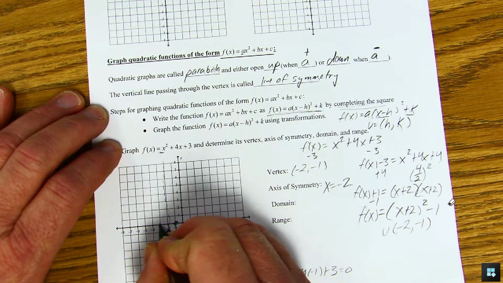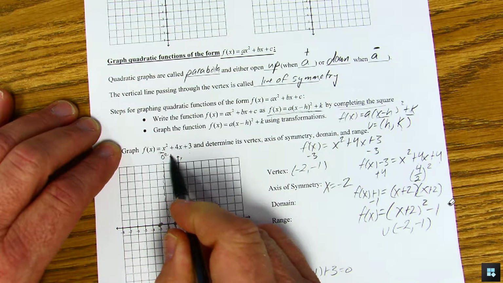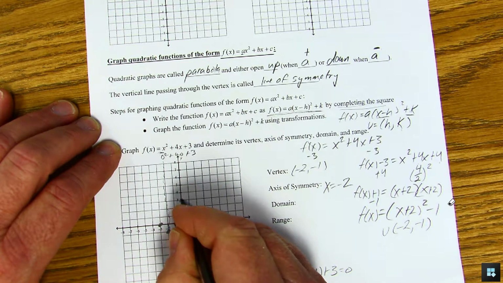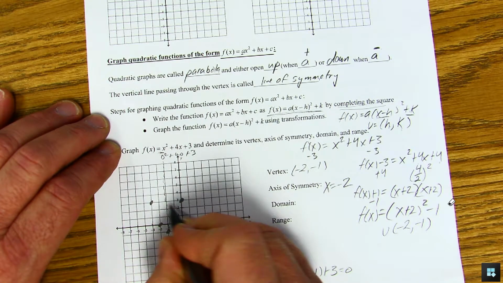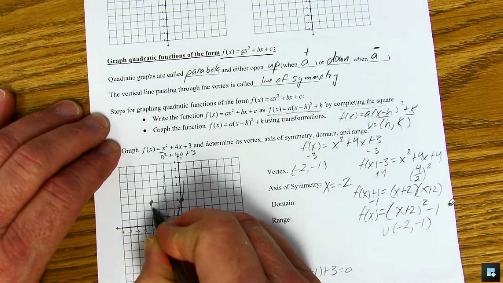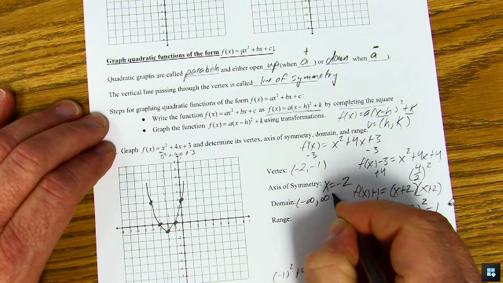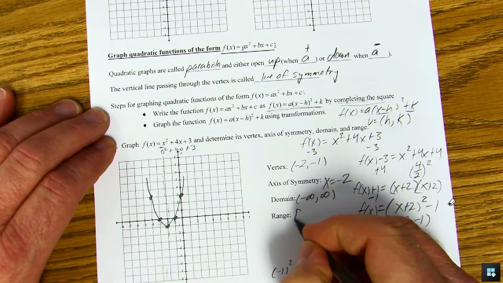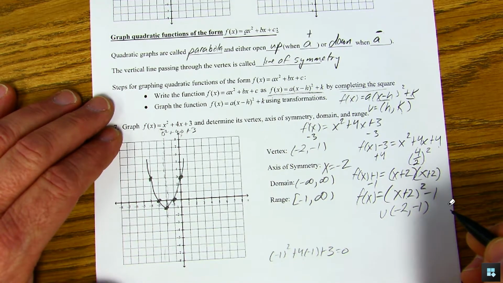So if I come this way, I'm at 0. Now, if I plugged in 0, I would have 0² + 4(0) + 3, which is just 3. So at 0, I'm at 3, which means at -4, I'm also at 3. That's how that axis of symmetry works. And there is my graph. The domain in this case would be negative infinity to infinity. The range, how far down I go, would be -1 up to infinity. Notice I put a bracket on -1, because it does make it all the way down to -1.